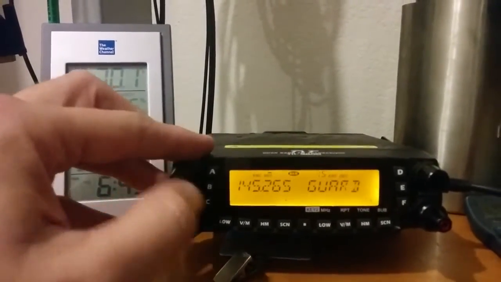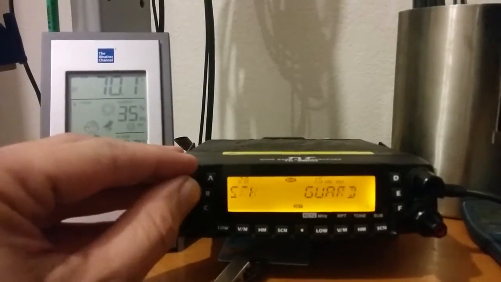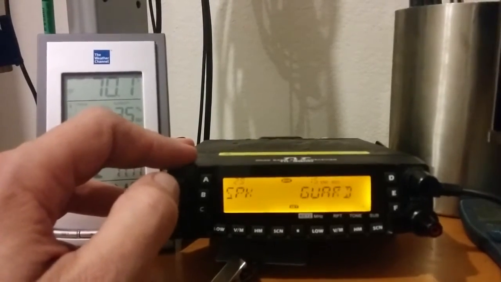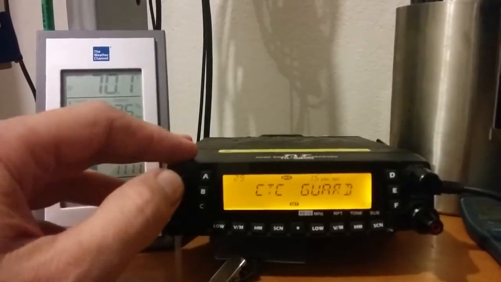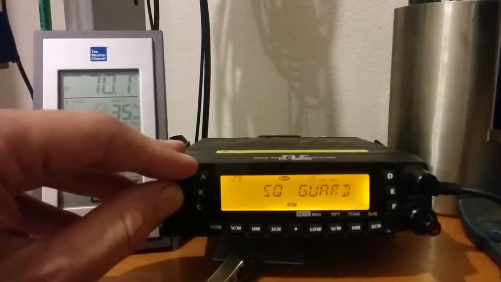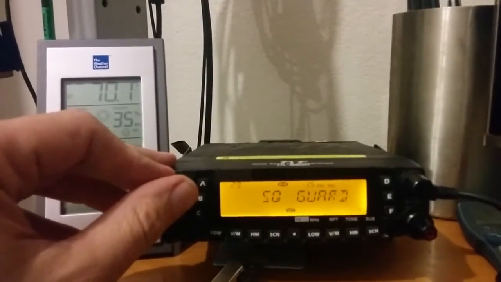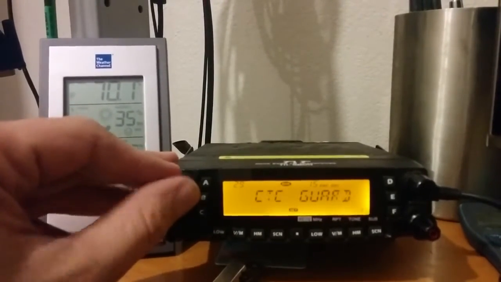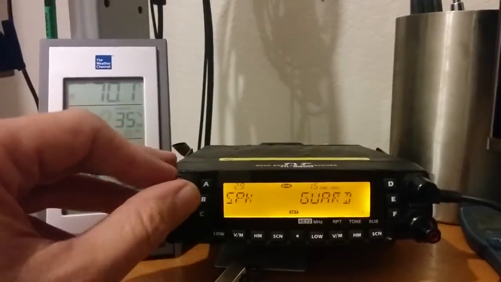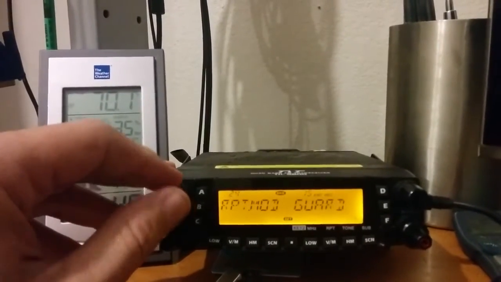So what you're going to do is enter menu mode again and go over to SPK. I think it means speaker. I'm not quite sure. Press it in. CTC means that you have tone squelch on. Squelch means you just have carrier squelch. So say we're doing encode decode, we want it CTC. Press that button in again to back out. And that's about it.